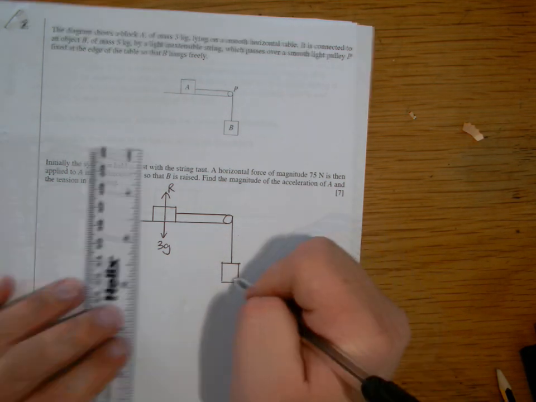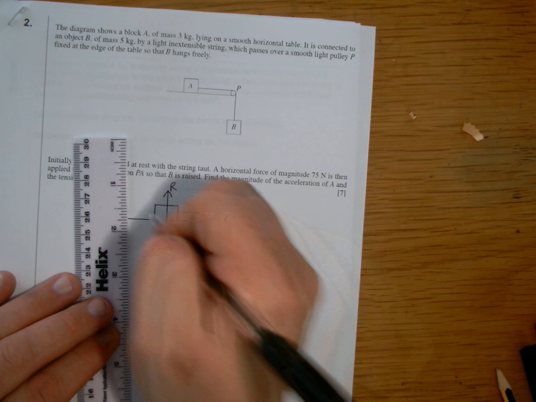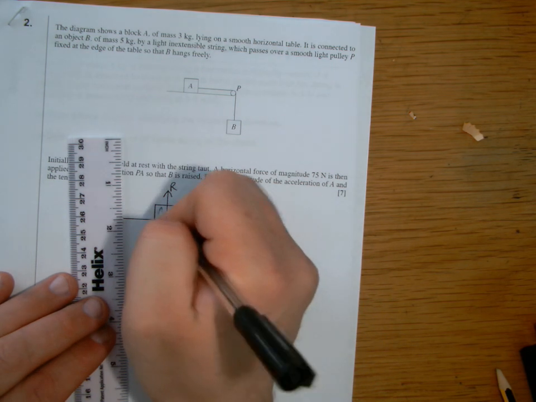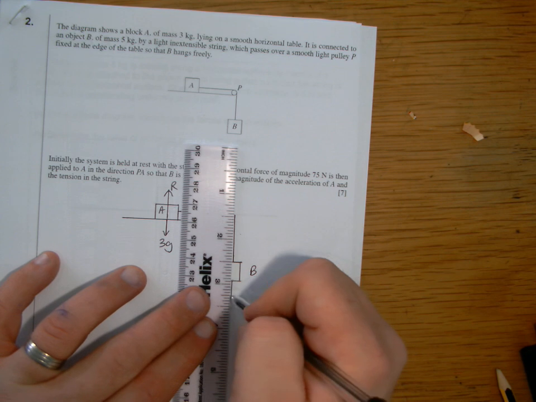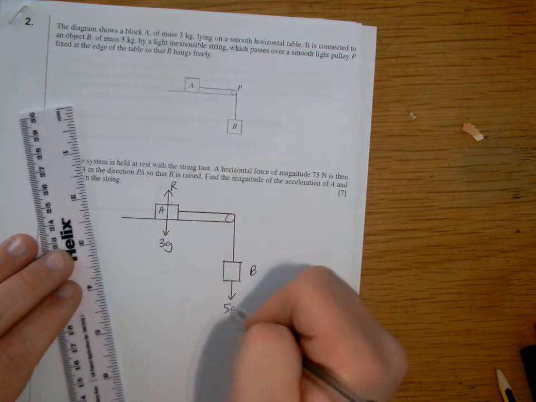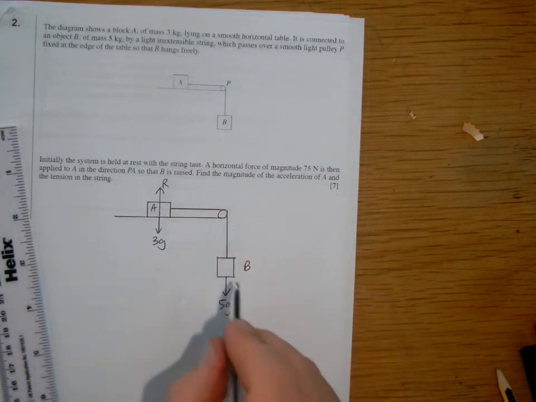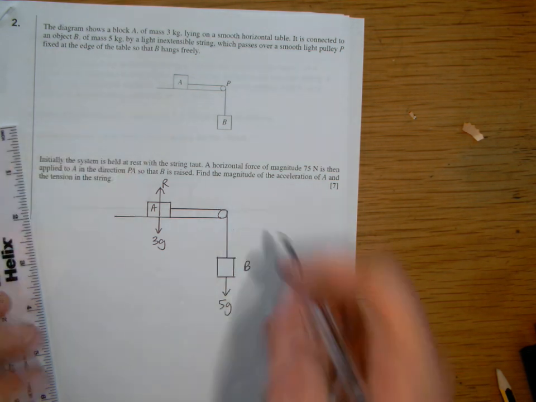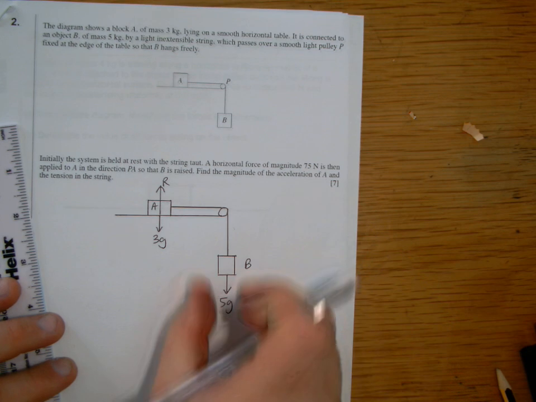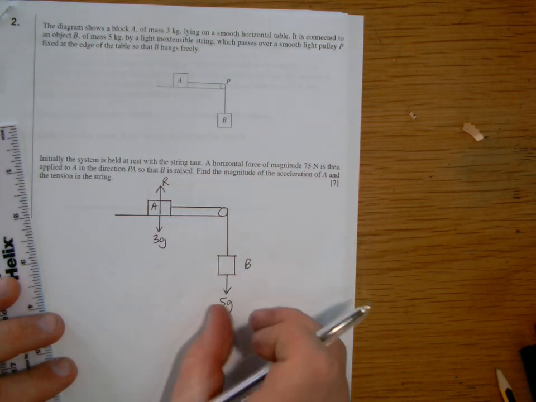Now you've got B there and A here, and object B is a heavier mass, so the weight will be 5g. You'd think with this hanging off the table that if it was released, B would fall, and quite rightly that's what would happen.